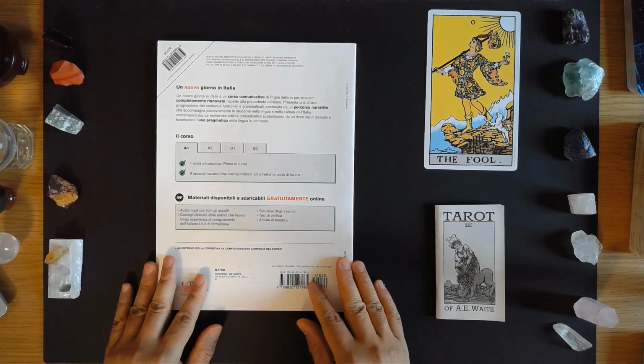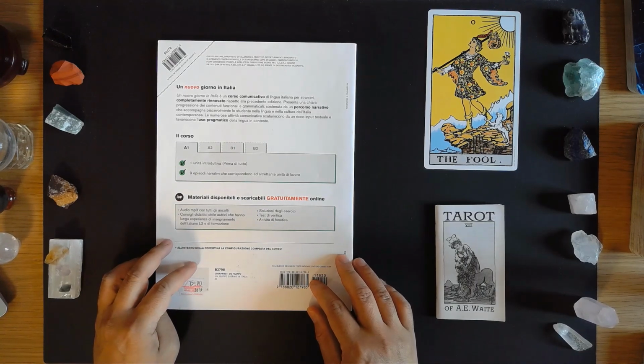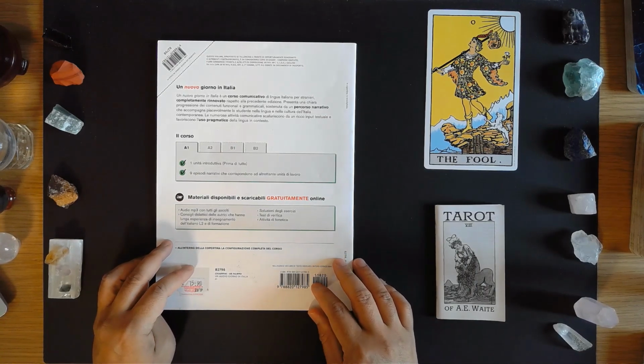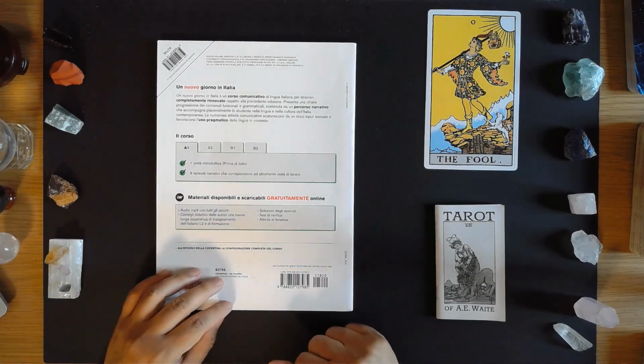Right now, the title of our lesson is "Listen to the Story of the Cards."